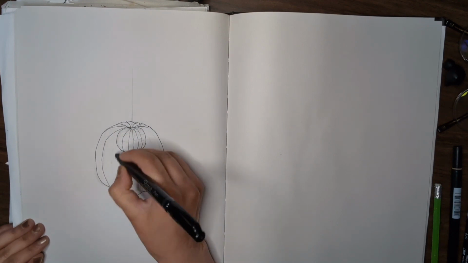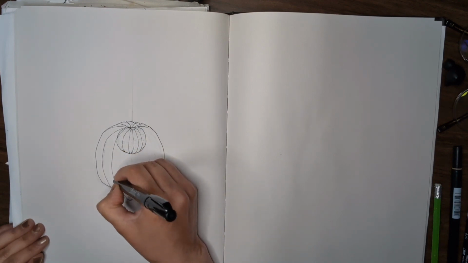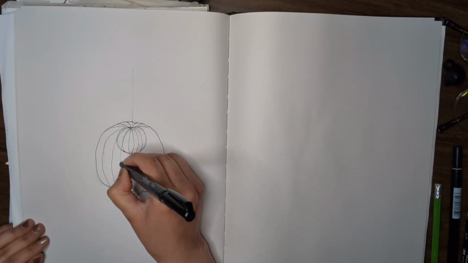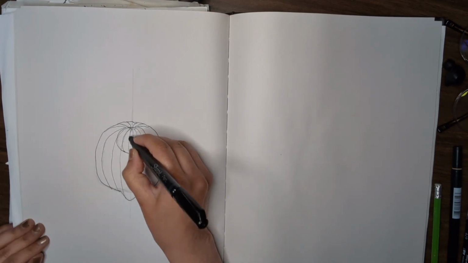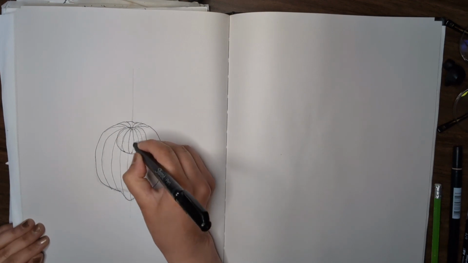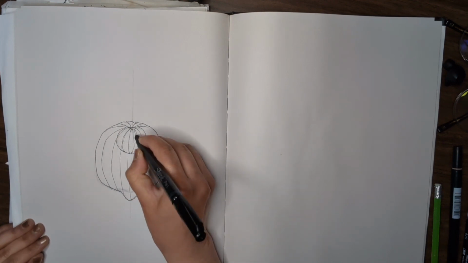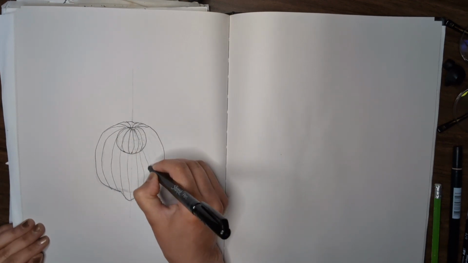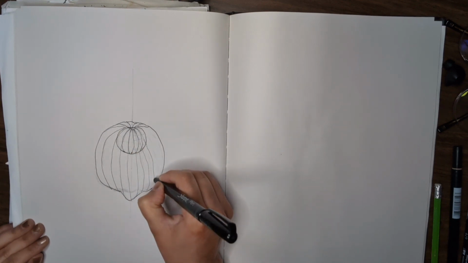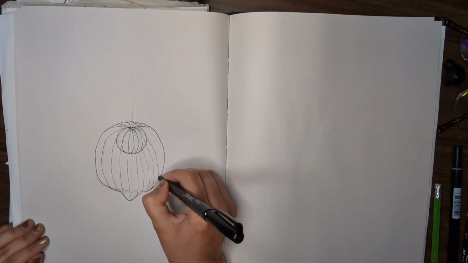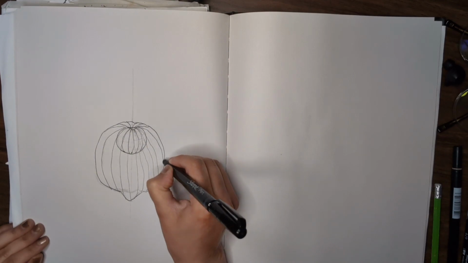Essentially, once I have this sketch ready and understand how the shape looks, I'm able to make the sculpture much more easily, and I can plan it better and understand how to start and finish it.